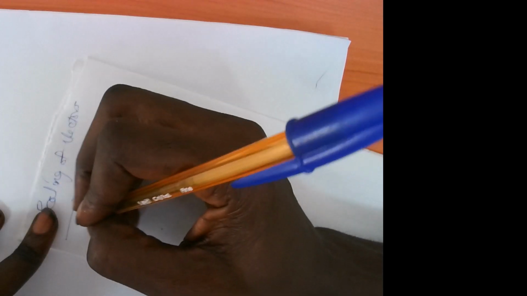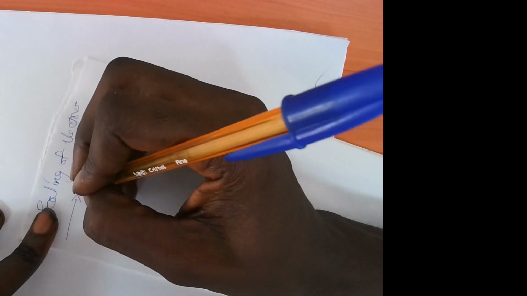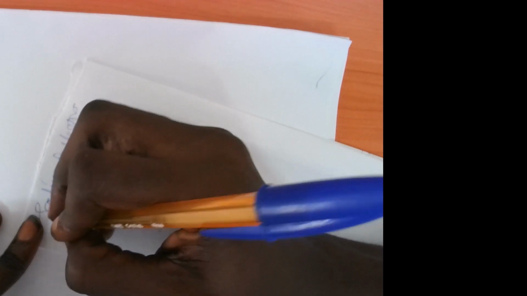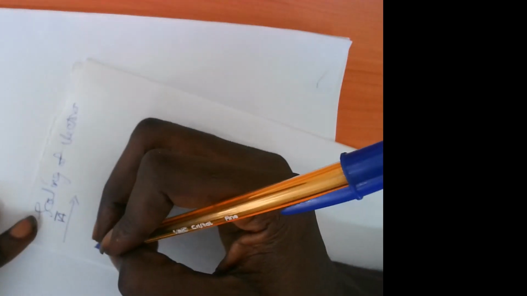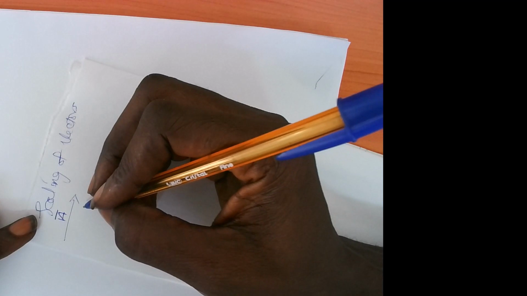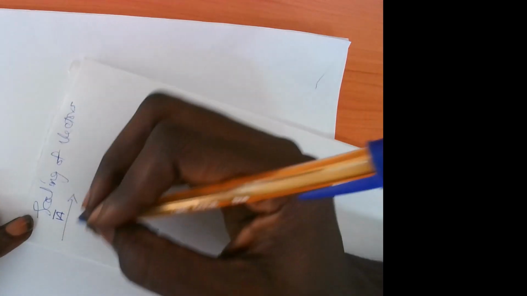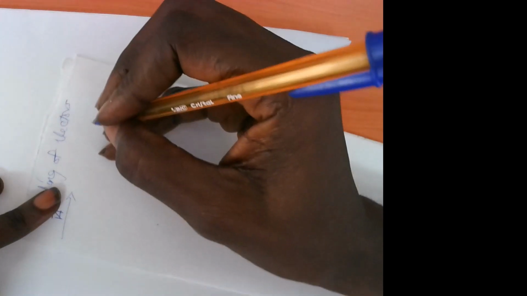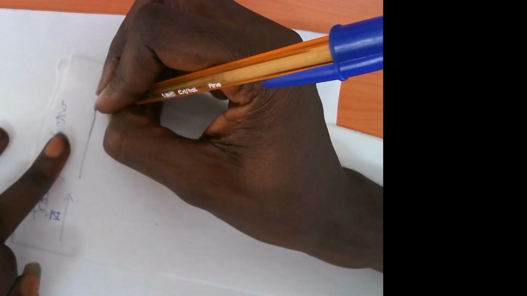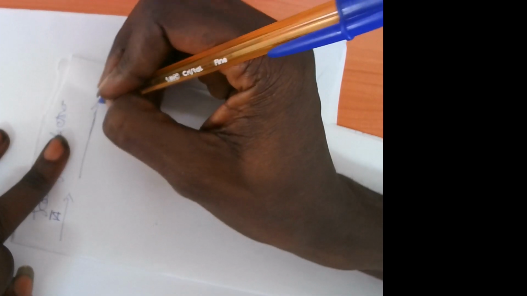So let's say this is vector A. We can represent vector A this way. This should tell us that this is vector A. All right, so we can multiply vector A by a certain scalar so that the magnitude can be increased.